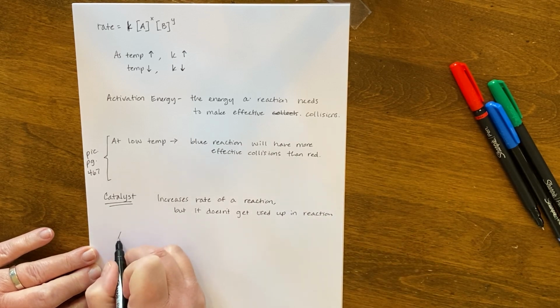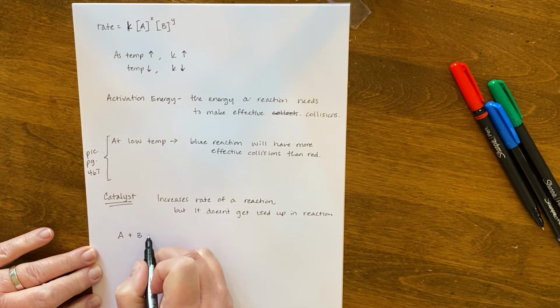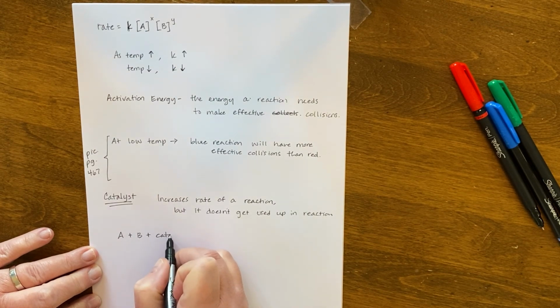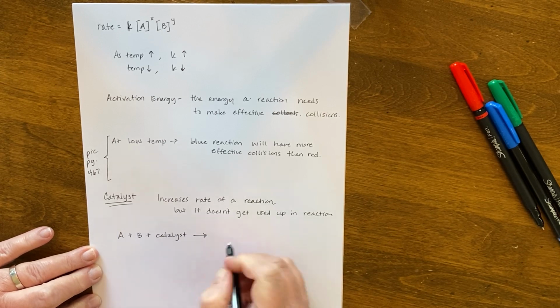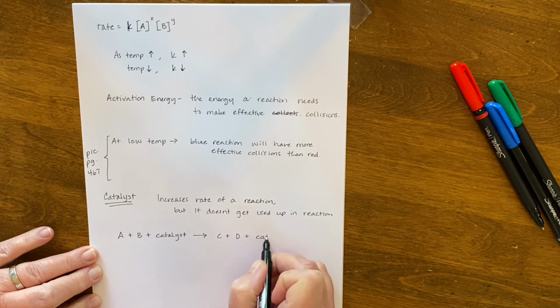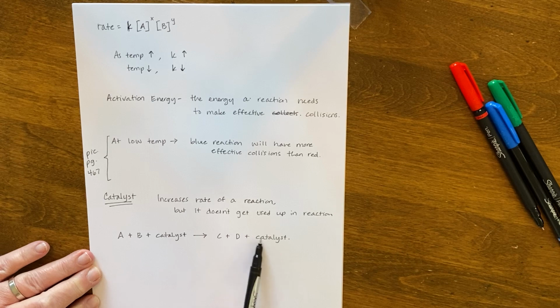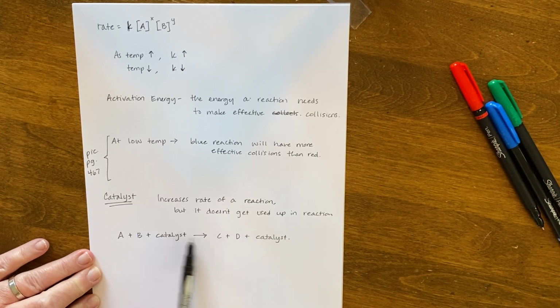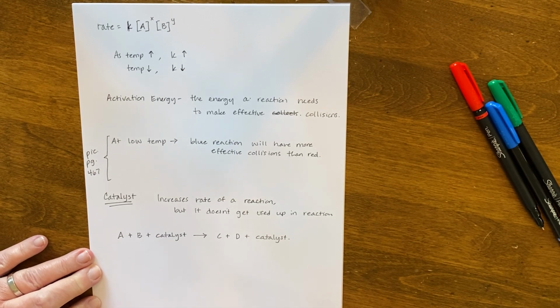So in other words, if you had a reaction where you had A plus B plus a catalyst, A and B would react and would give you products C and D, but at the end, you would still have the catalyst as a product. So it would be a reactant and a product. The catalyst does not get used up in the reaction, but by adding it, we make the reaction run faster, okay?